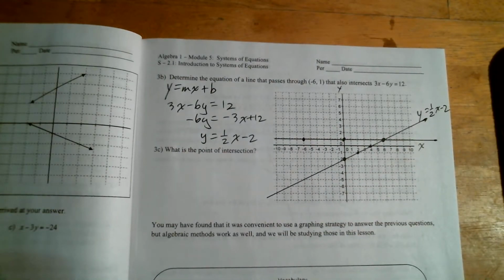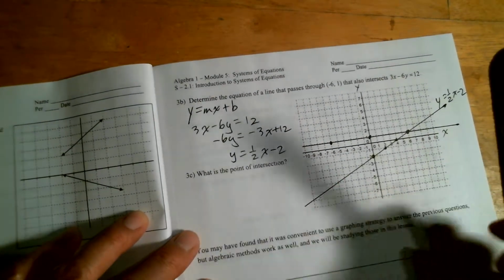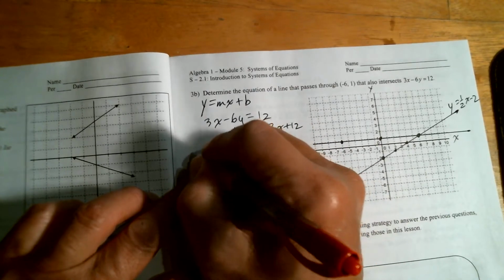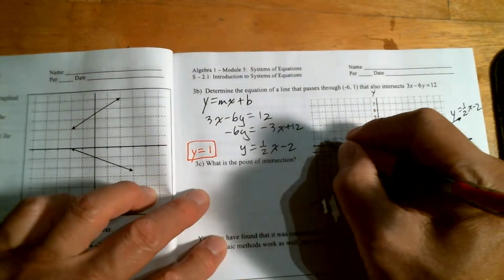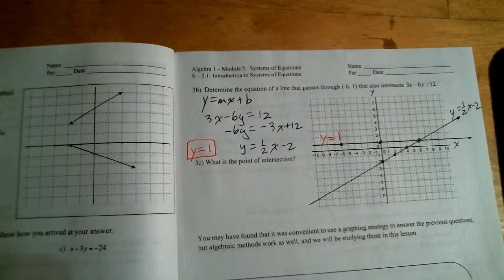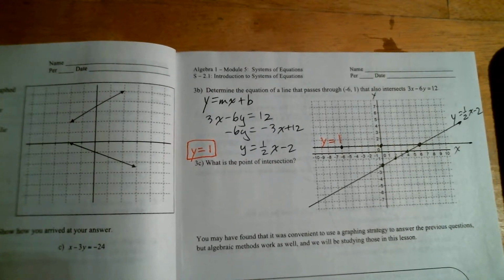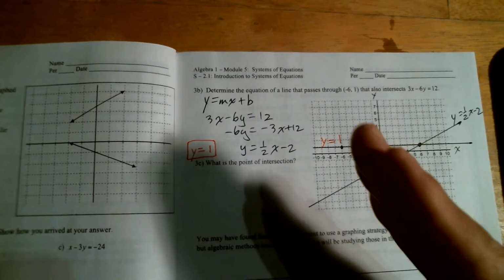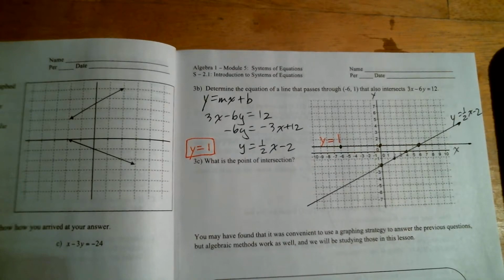So the equation is y equals 1. It's as simple as that. That is my example. You can come up with your own examples. Y equals 3. Y equals 10. Or you could come up with a line that's going like that, with a negative slope. It's pretty much up to you.